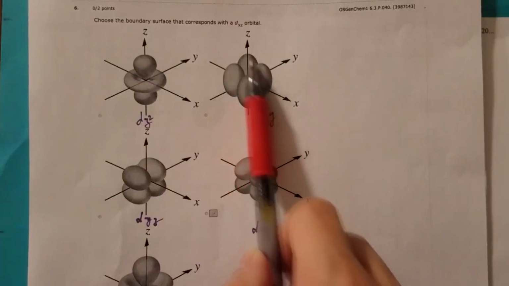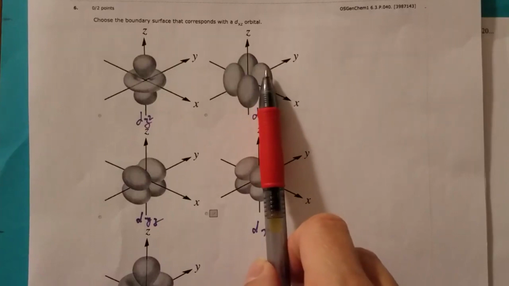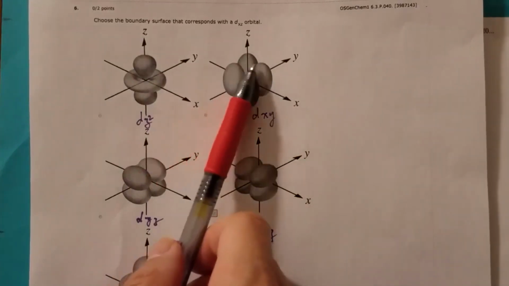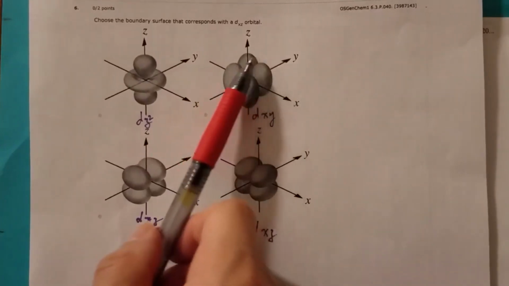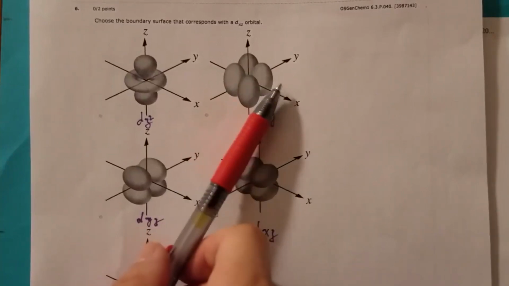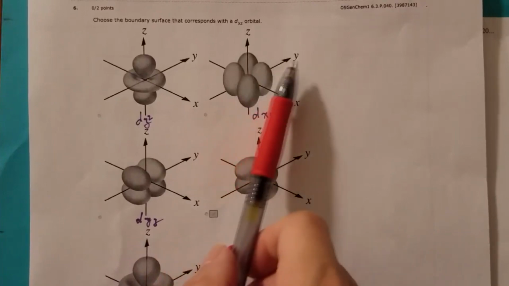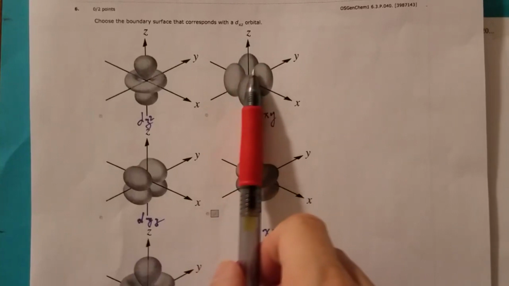And for x, there are also 2 on the negative side of the x and 2 on the positive side of the x. So this is just in the xy plane. Along the z, you don't find any electrons.